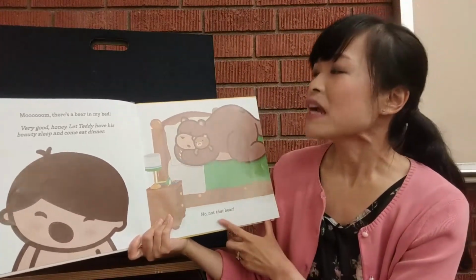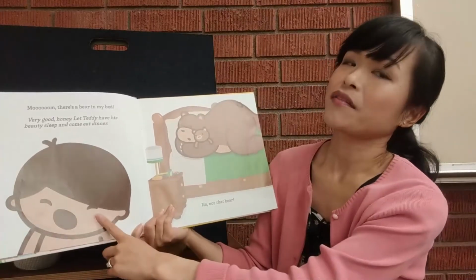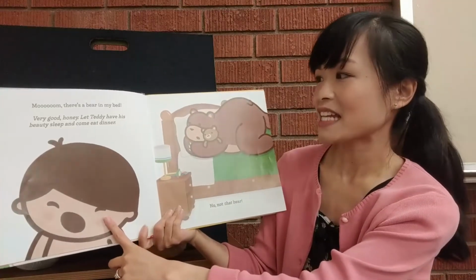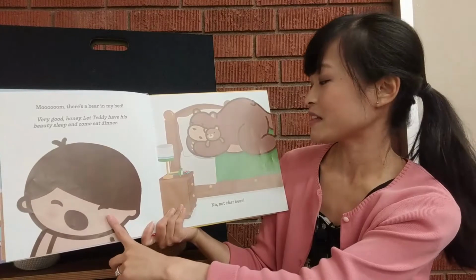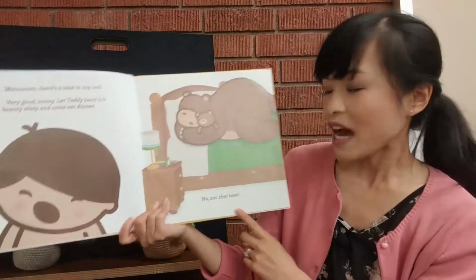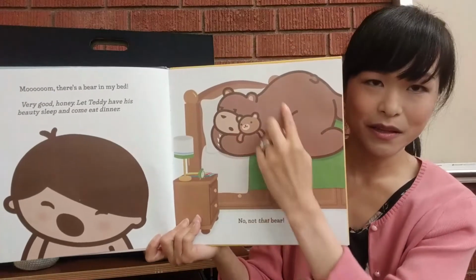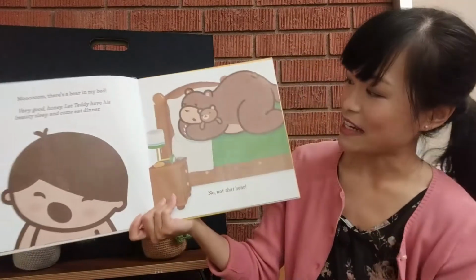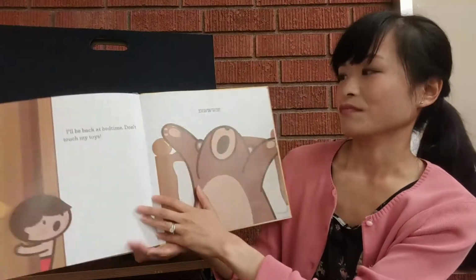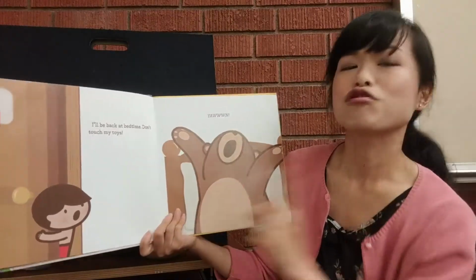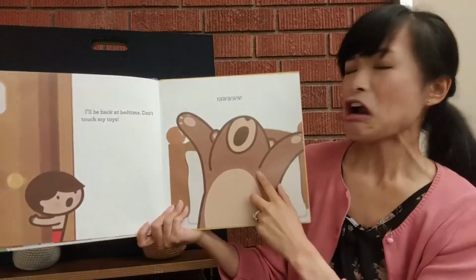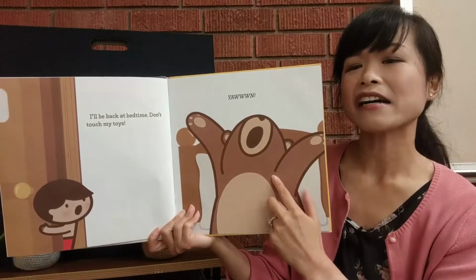Mom, there's a bear in my bed. Very good, honey. Let Teddy have his beauty sleep and come eat dinner. No, not that bear. Looks like the bear has Teddy as well. I'll be back at bedtime. Don't touch my toys. Said the bear.